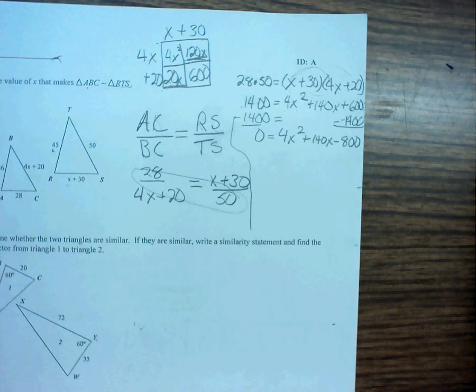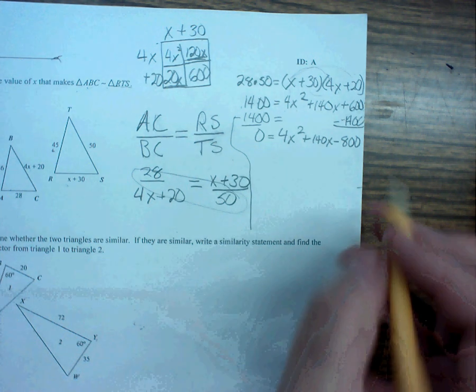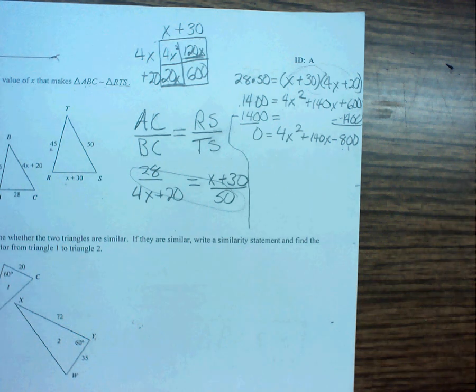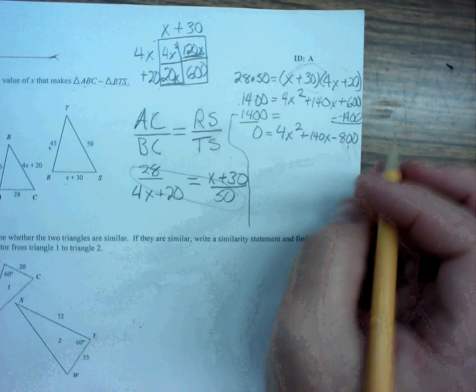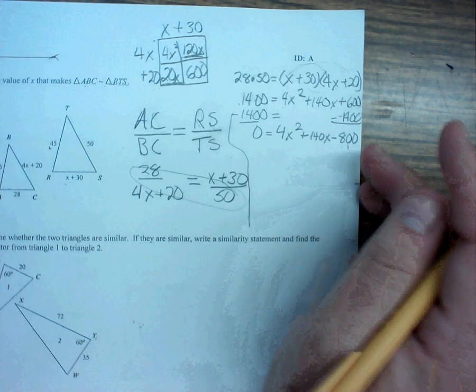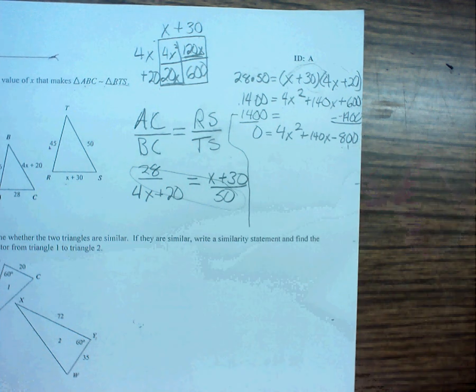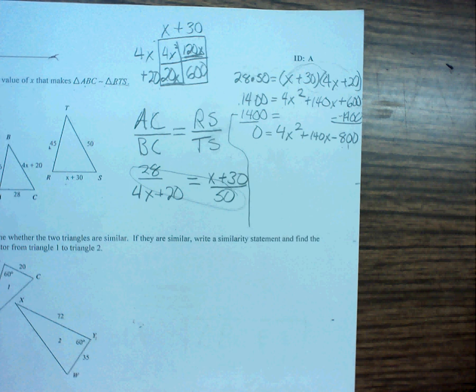Okay? Now, 800 is a big number. So what I need to do is maybe reduce some things. What I noticed is all of these terms are divisible by 4. When it comes to multiplication and division, we can do multiplication and division to an equation so long as we do it to every term.